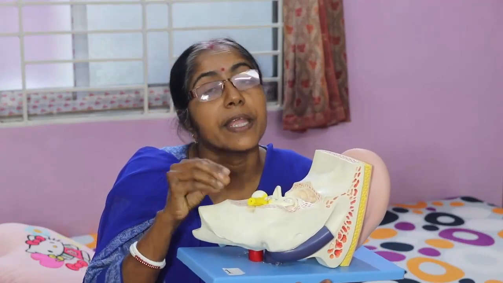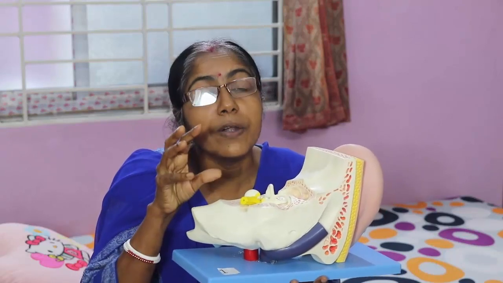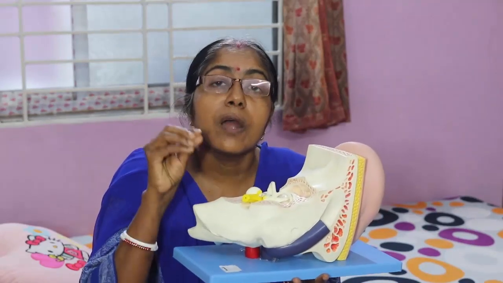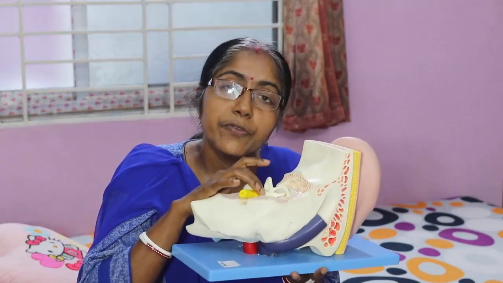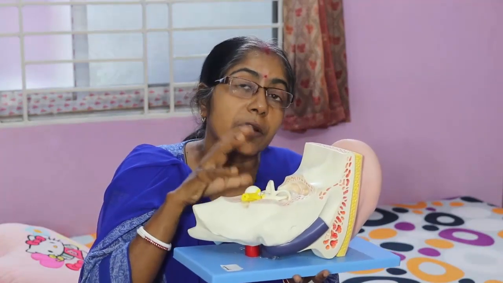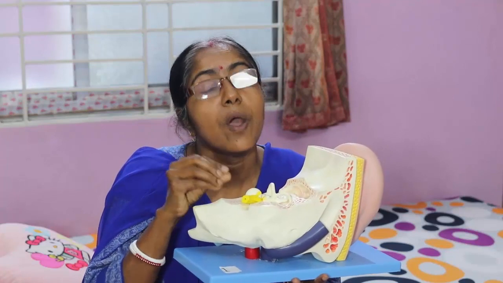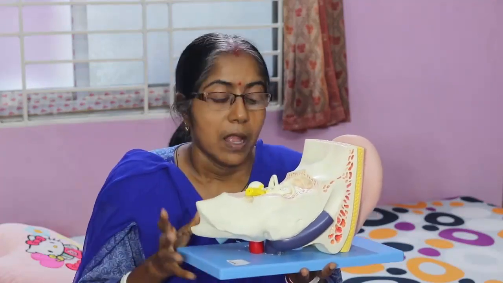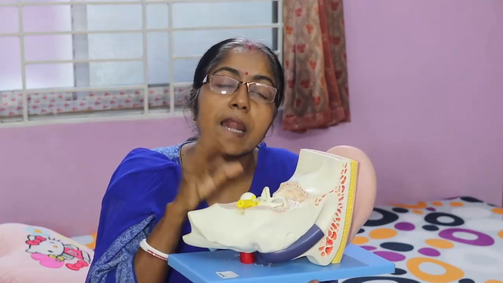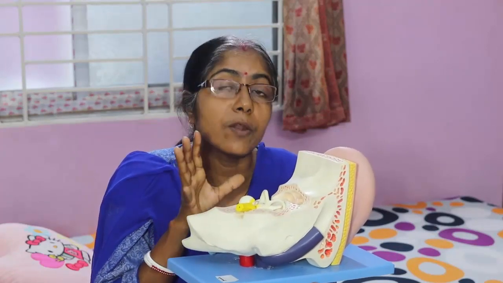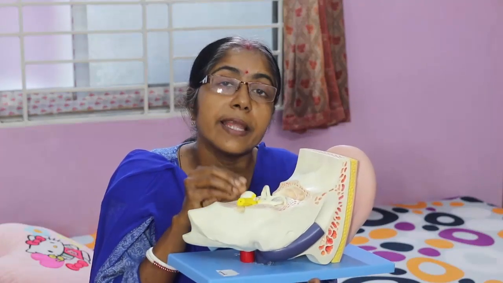Cochlear duct contains the organ of Corti, which is concerned with hearing, and utricle, saccule and semicircular ducts contain the organ of equilibrium. Now, developmental source: the internal ear develops from the otic placode. It is ectodermal in origin, and among the three parts of the ear, the internal ear develops first. So this is all about the OSPE and VIVA questions of the ear.